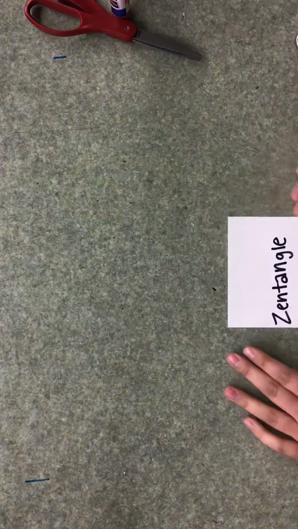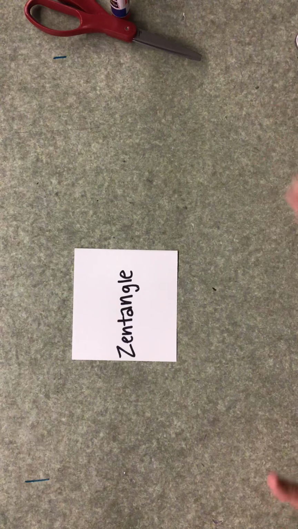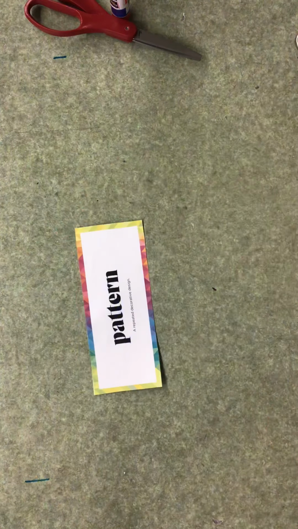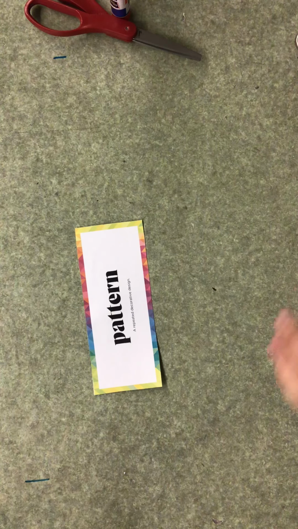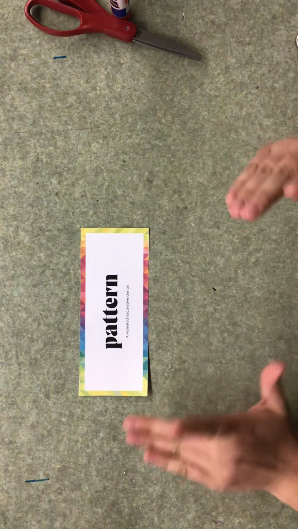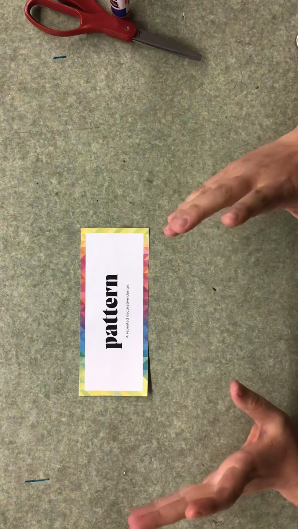We are going to be doing Zentangle. Zentangle is an easy to learn, relaxing, fun way to create beautiful images by drawing structured patterns. Pattern is one of our principles of design, pattern and repetition. A pattern is something like shapes or lines or images that's repeated intentionally to make a design.